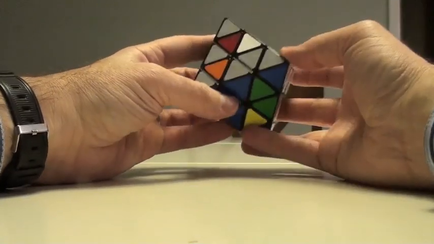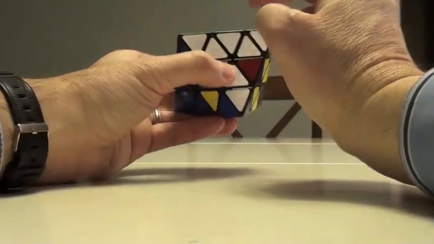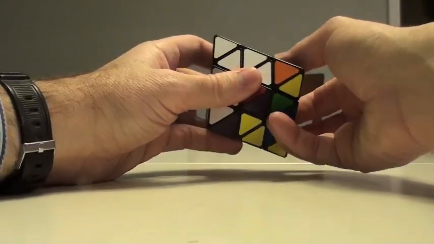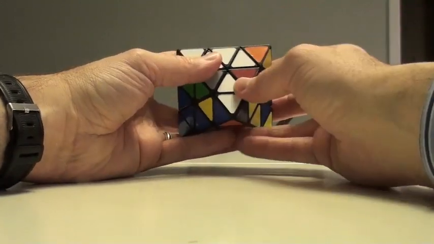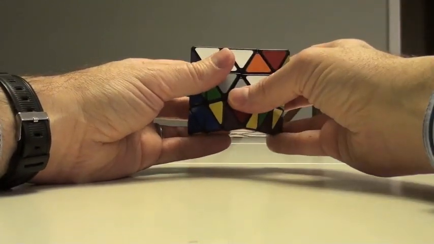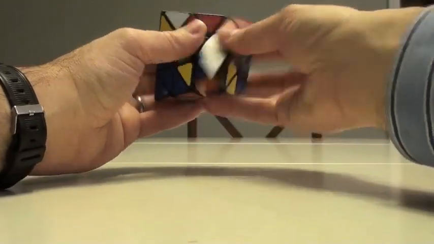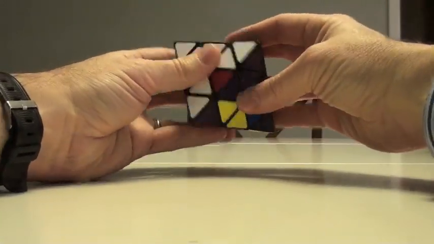So this is in, and let's look at our greens. This needs to come over here. This needs to be exactly where it is. So I'm just going to move this up, move this around like this in a counterclockwise fashion: R', U', R, U', R', U', R, U'. And then move that back down.